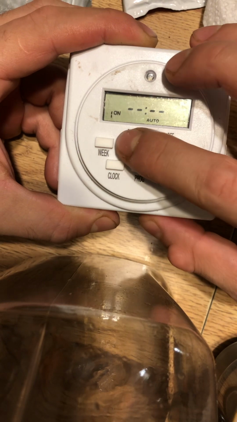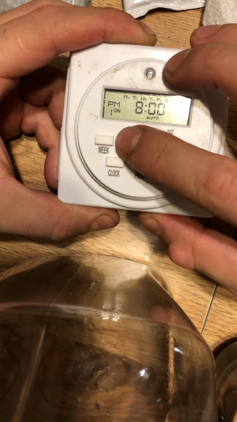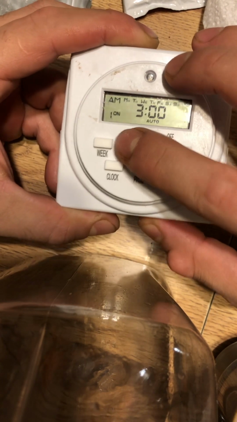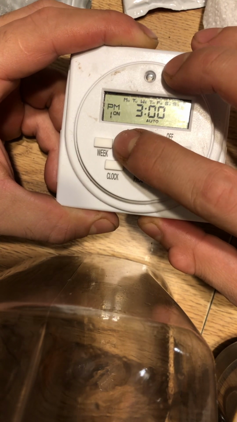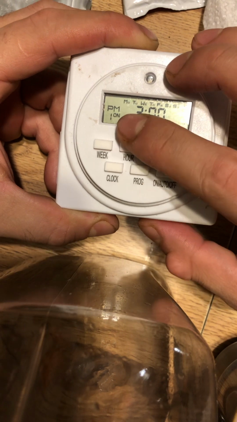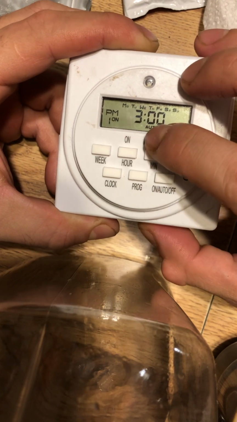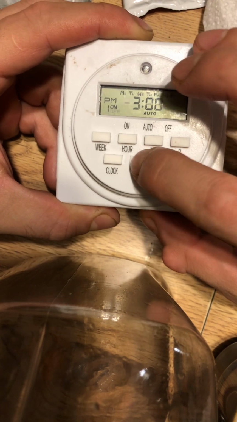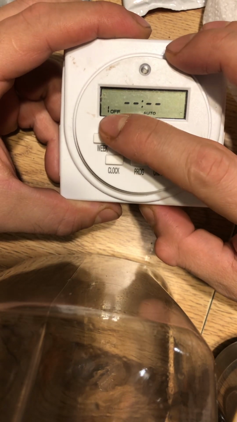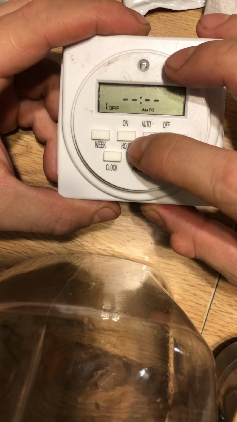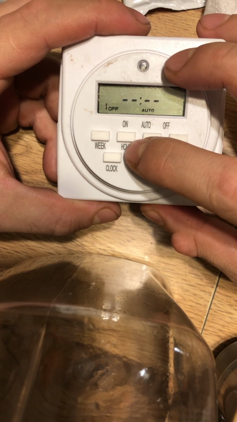So you're gonna go to hour. I'm gonna go all the way down to 3 p.m. Boom. As you can see right here, PM on 3 p.m. Then we're gonna go to program. Now for the first program, we want it to turn off. I want the lights to turn off at 2:45 a.m.